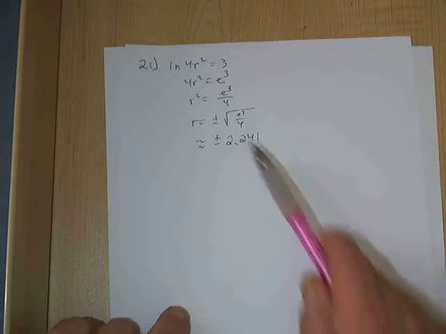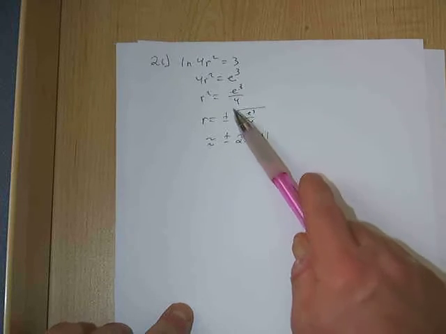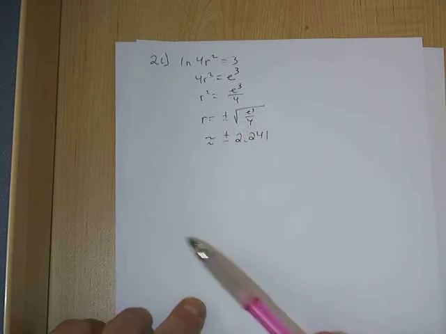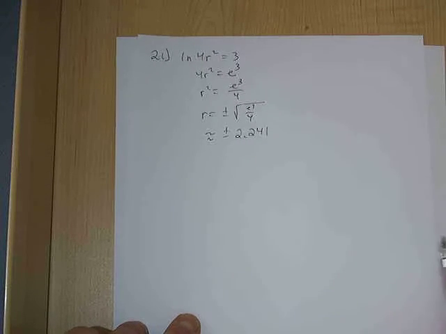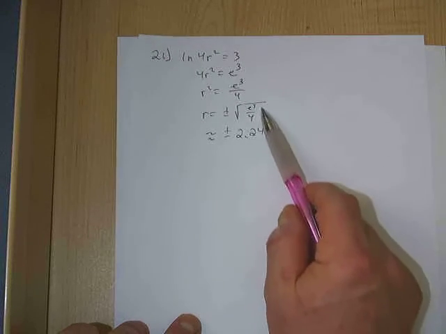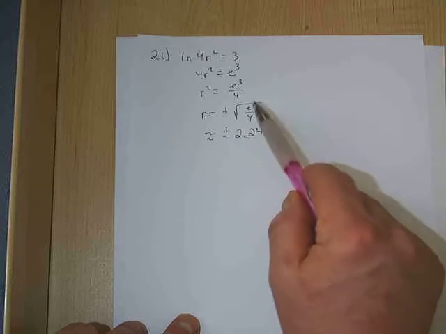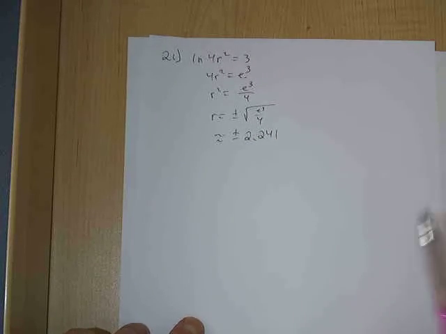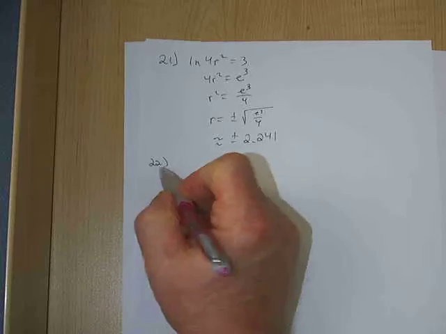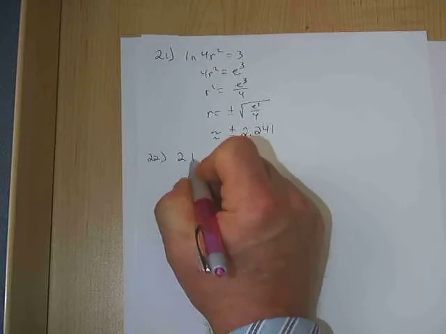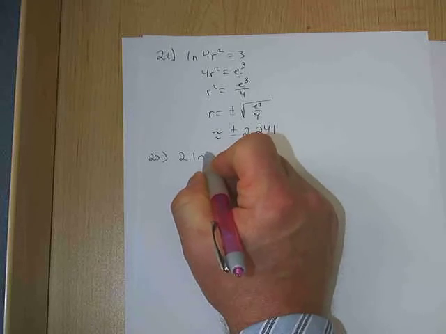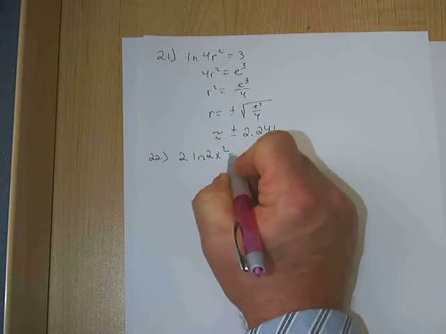Notice I don't grab the calculator here and start figuring out what e cubed is and rounding. I do it all in one calculation here, and you need to do that because if you start rounding here and then dividing by 4 and rounding some more and then taking the square root, you could be significantly off. So I write it all down, then grab the calculator, then punch it in all at once. Okay?